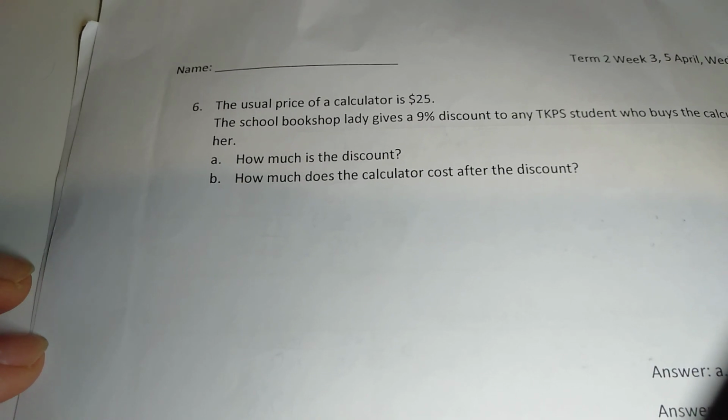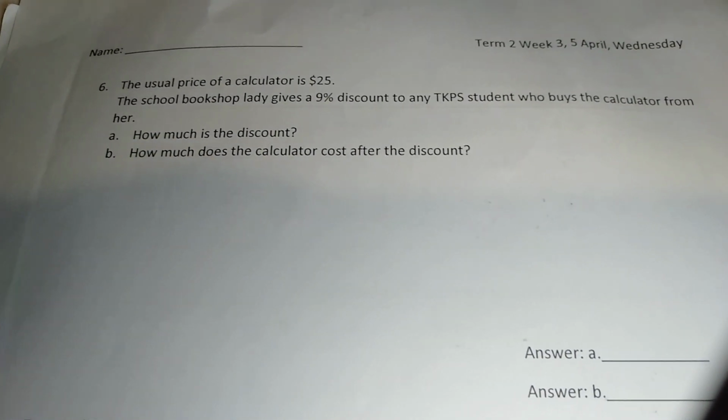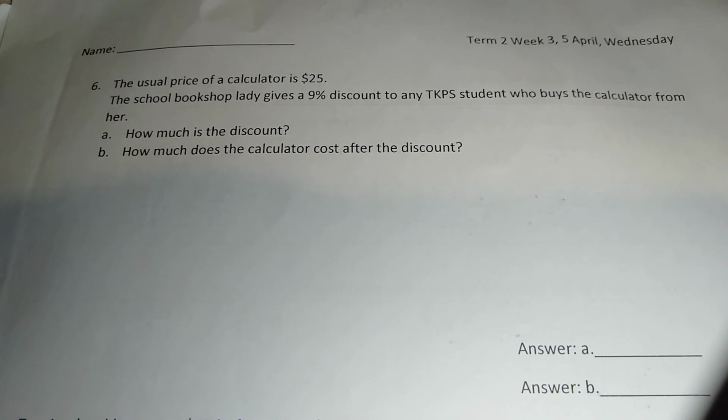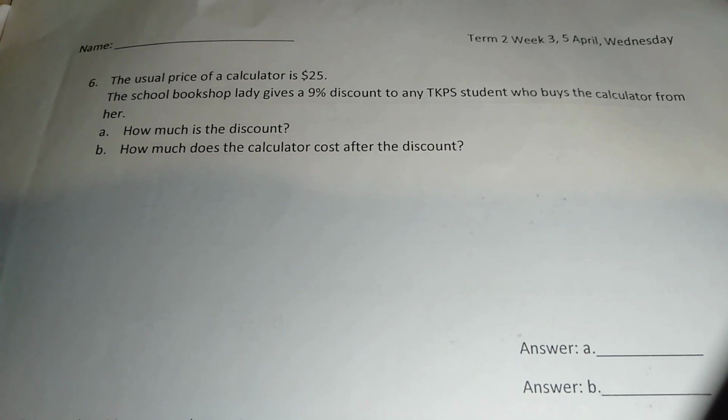Now, if you're using this video as a revision, very simply just pause the video here, read the question and try it on a piece of paper. You can use it at any time, before your mid-year, before your prelims, before your PSLE.